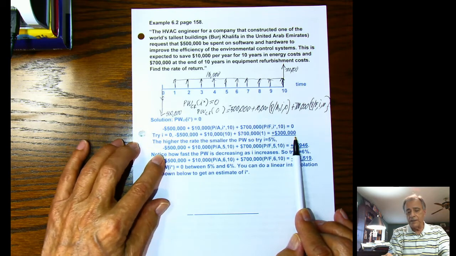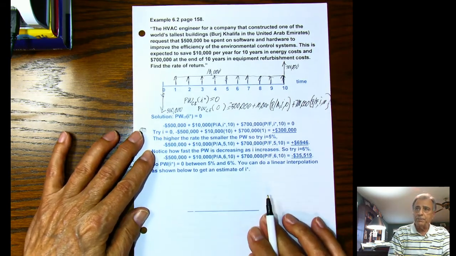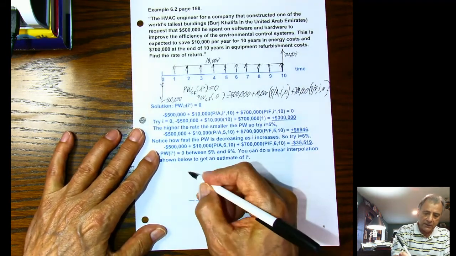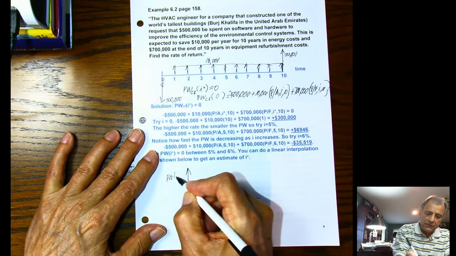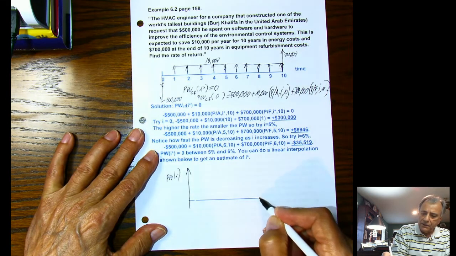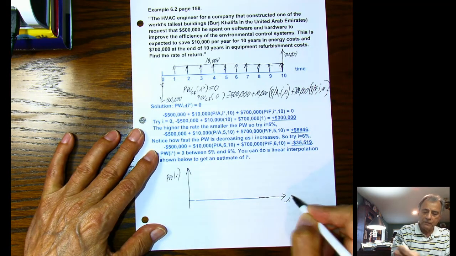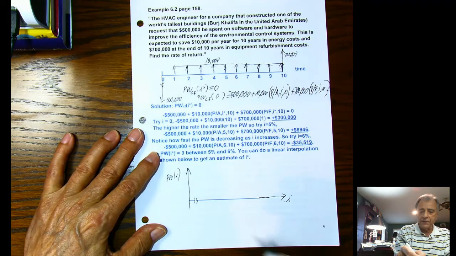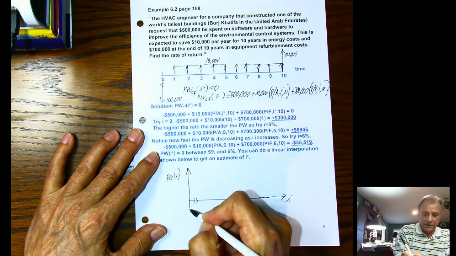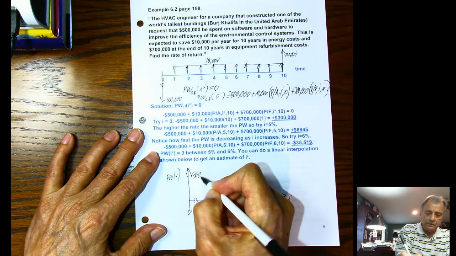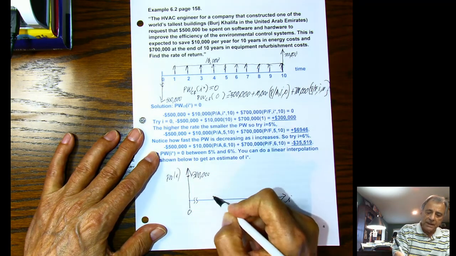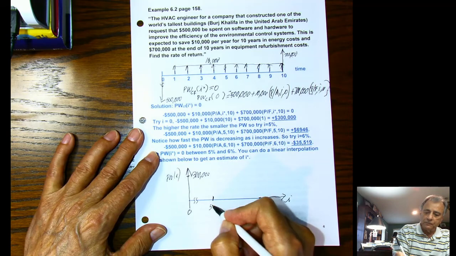Now, I said, okay, let me draw a picture of where I'm at here. This is the present worth as a function of the rate, i, and this is going to be my interest rate. And I'll put a little squiggly here. At 0% interest, I have plus $300,000. And I'm going to try it next at 5%.